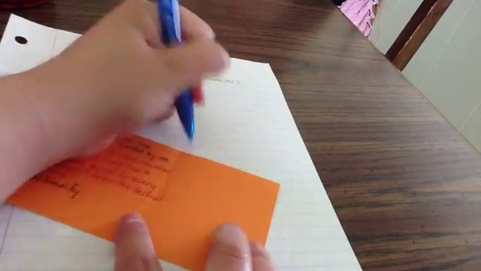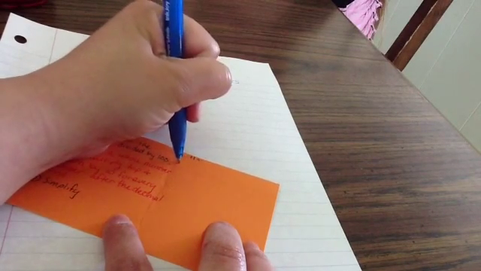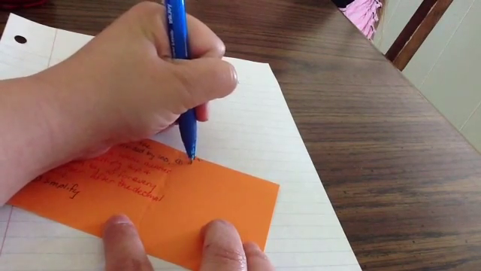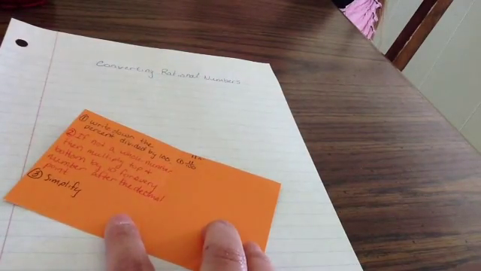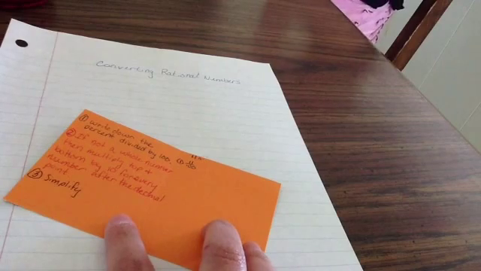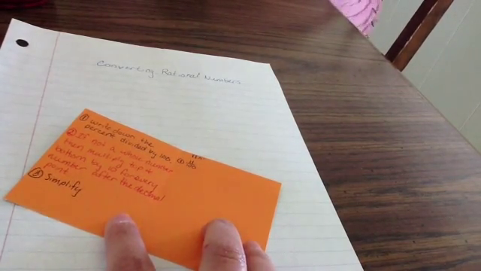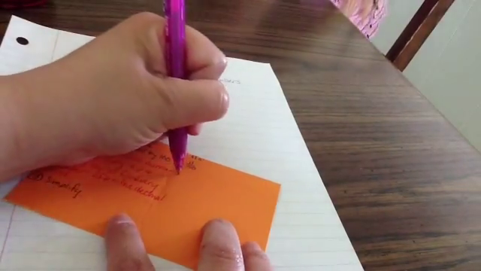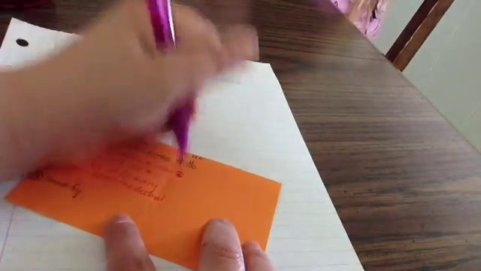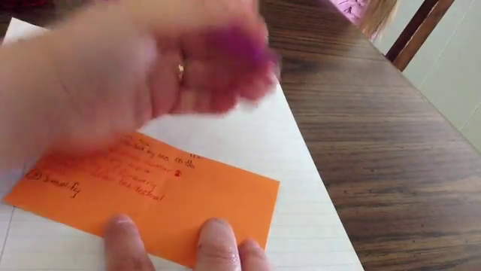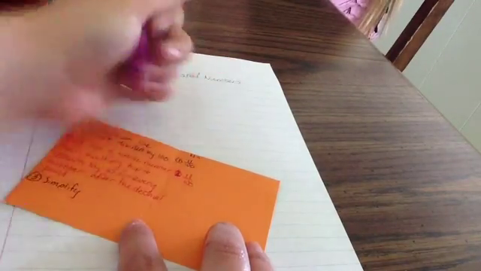Alright, so let's come up with an example here. Let's just use a whole number first. We'll say 11%. So on step 1, that would be 11 over 100. And then step 2, it is a whole number, 11%. 11 is a whole number, so it's just going to stay 11 over 100.